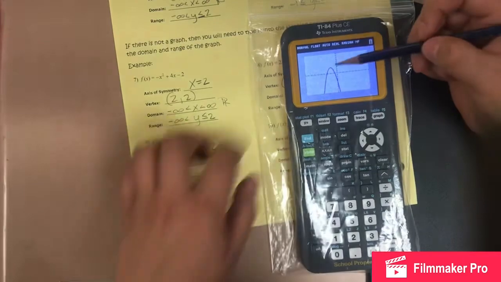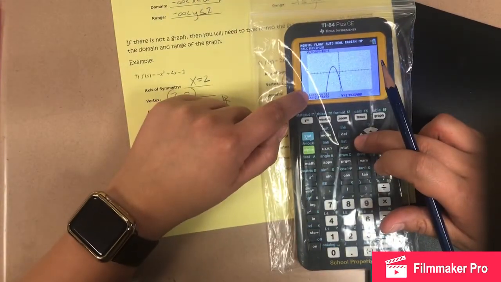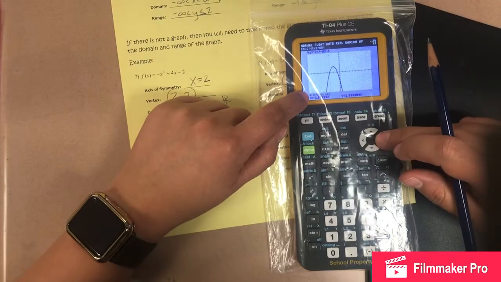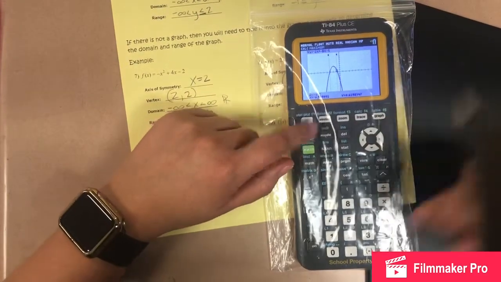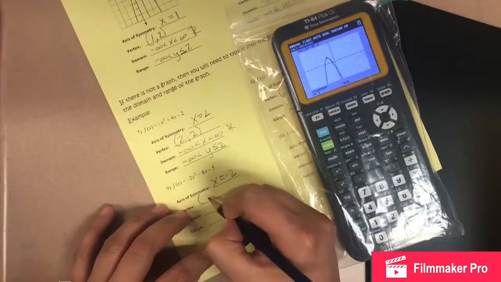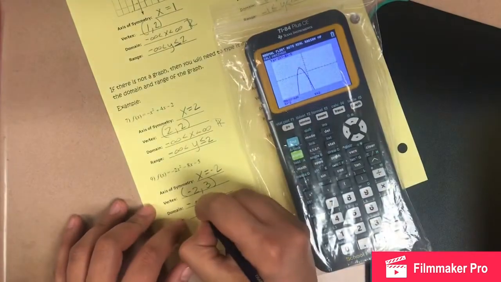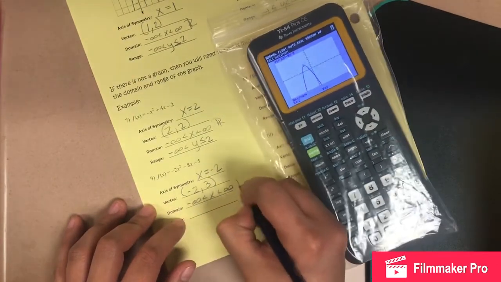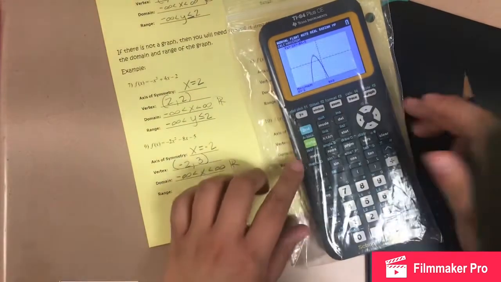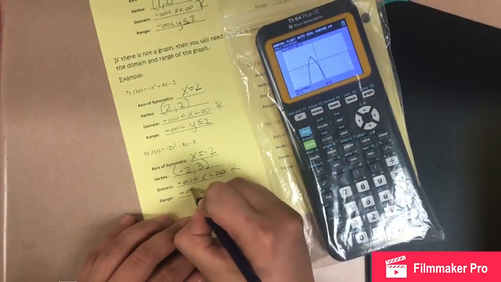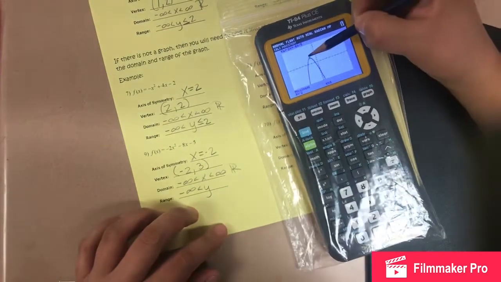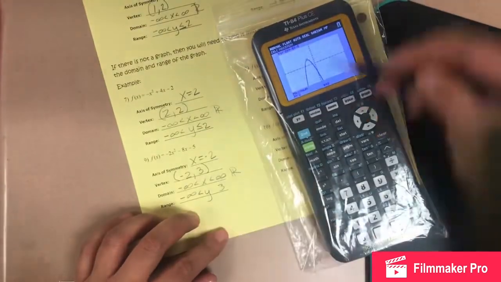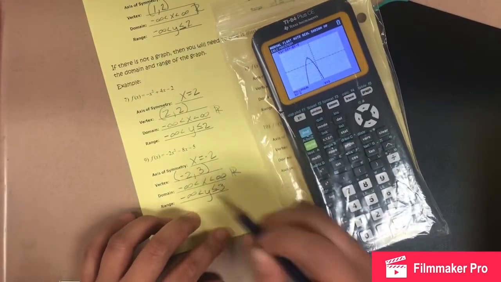The vertex itself, this time it's a maximum, so I'm going to do second trace 4 for maximum. I need to be on the left side first, enter, then on the right side, enter, then enter a third time, till it says the word maximum, so my answer is -2, 3. The domain left to right is -infinity to +infinity, or all real. And then my range, how low does it go? That's -infinity, because forever and ever down. How high does it go? That's +3. It touches and bounces back, so less than or equal to.